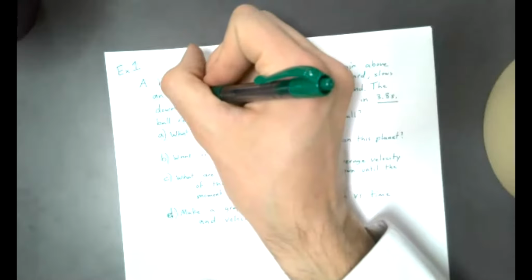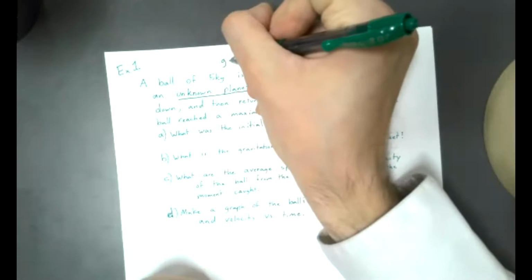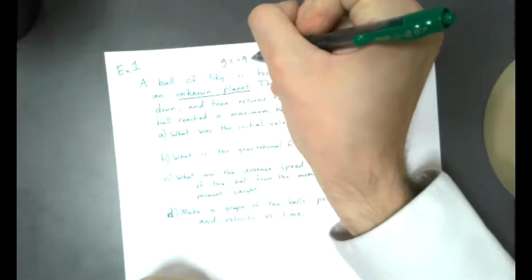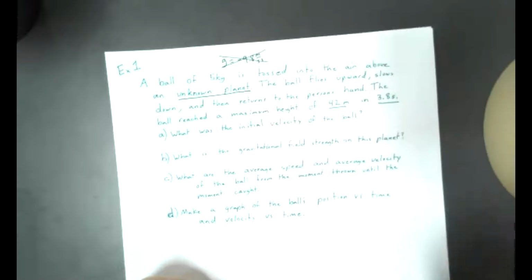Okay. So reading this problem, a ball of 5 kilograms is tossed into the air above an unknown planet. So that's an important detail. What would be the acceleration of a falling object on Earth? Someone answer that question for me. 9.8 meters per second squared. Right, so normally negative acceleration, very good, Max. Normally the acceleration is negative 9.8 meters per second squared, but that's only for Earth. So that's not happening this time.